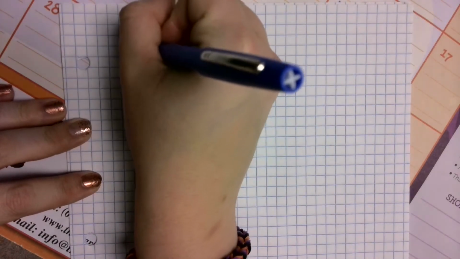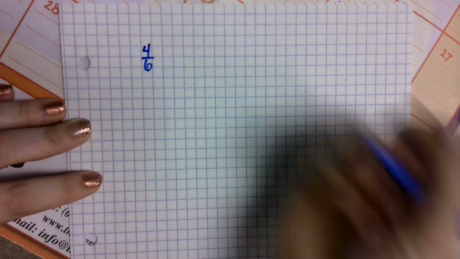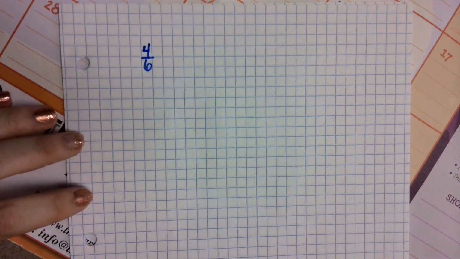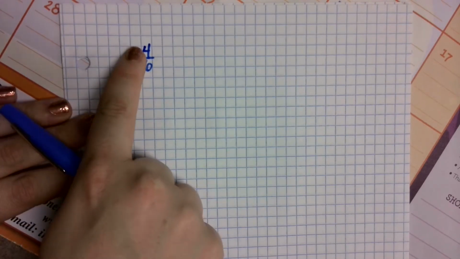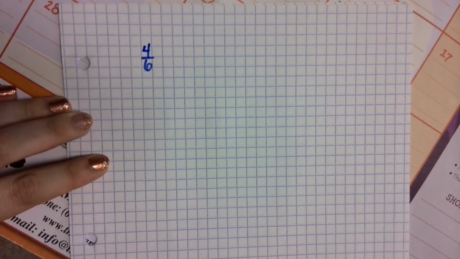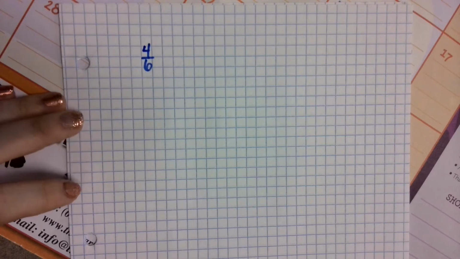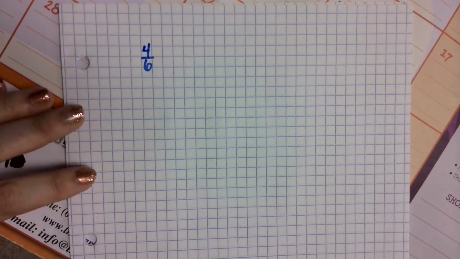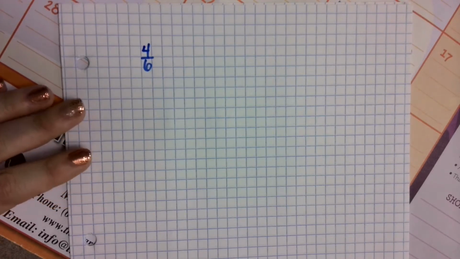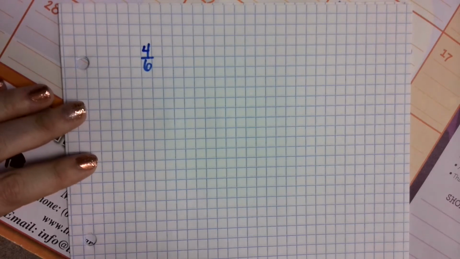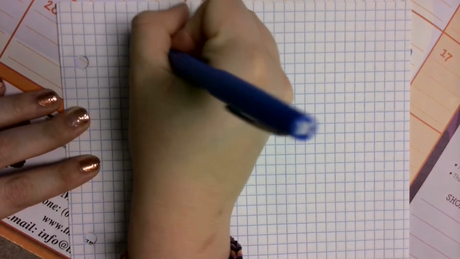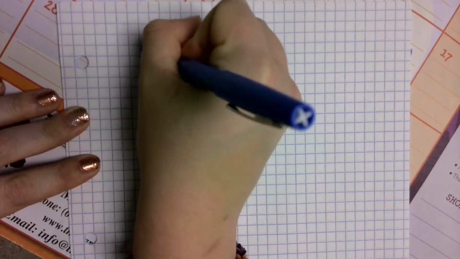If I've got 4/6, I'm going to look at these numbers and ask myself, is there a number that's both a factor of 4 and 6? And if I'm not really good at this yet, which is fine, I'm going to start with 2 and work my way up. So is 2 a factor of both 4 and 6? Yes. So I'm going to divide both the top and the bottom by 2.